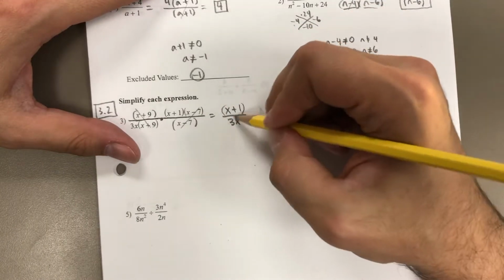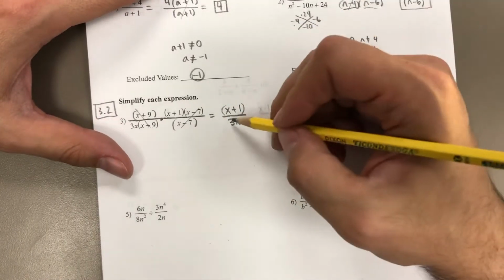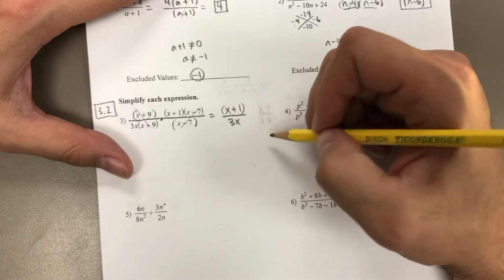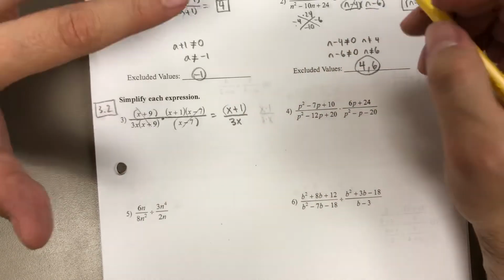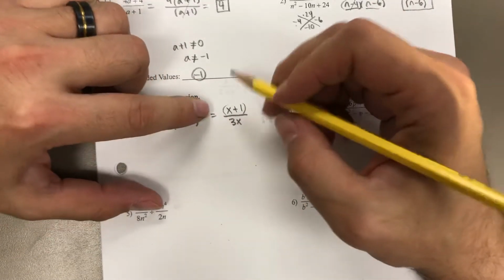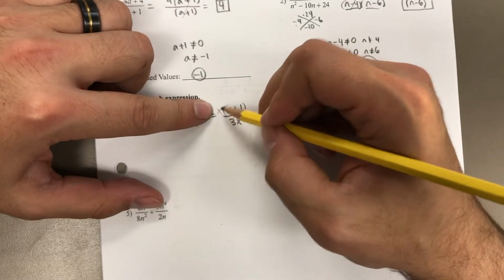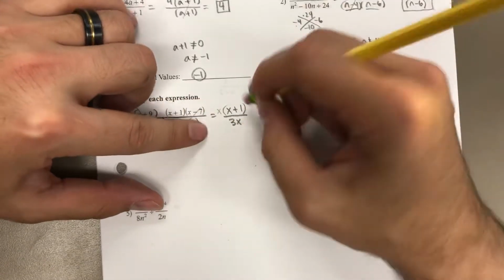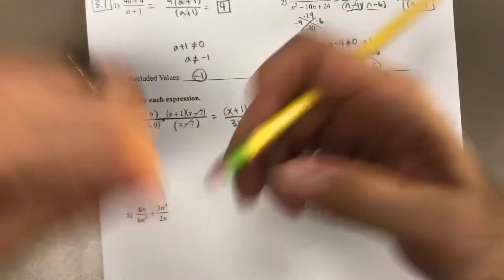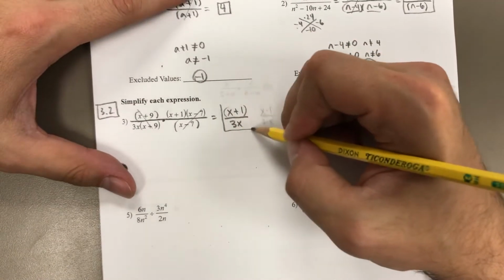So the only way that you can get rid of this x plus 1 is literally if there's another x plus 1 in the bottom that you can cancel out with it. So just make sure that you know that. Same thing if I wanted to get rid of this x. If I was multiplying this by x magically, then I could cancel out the x values, but that's not the case. So this is just the simplified expression that we have.